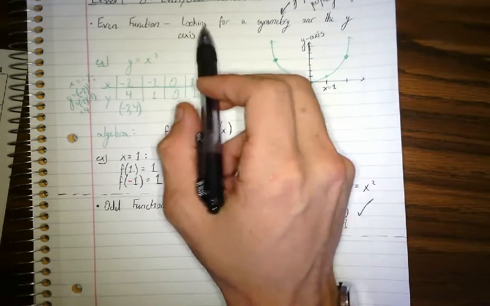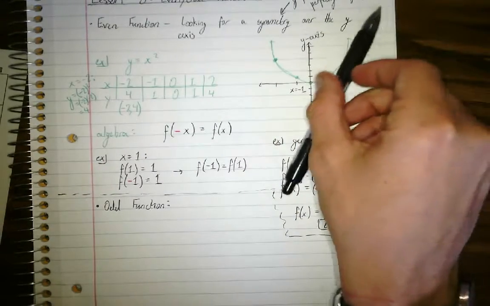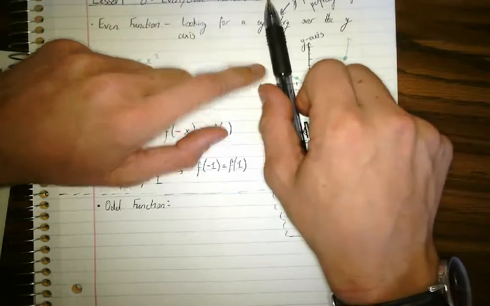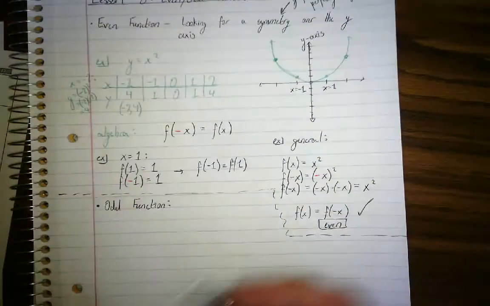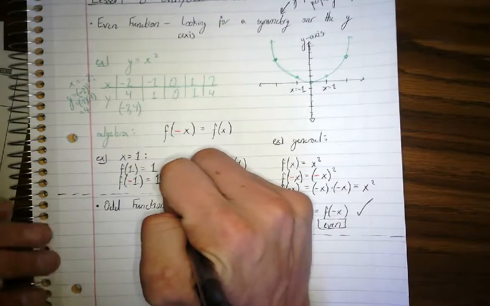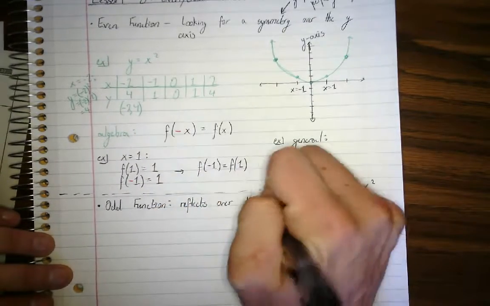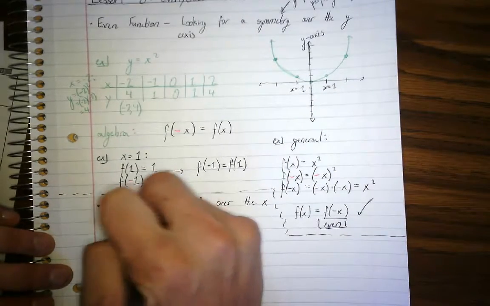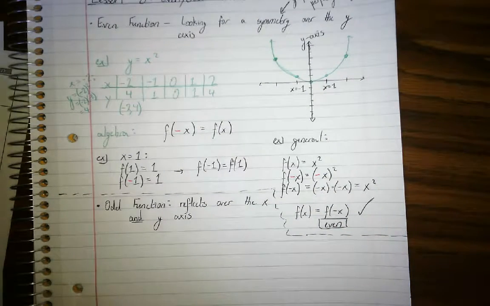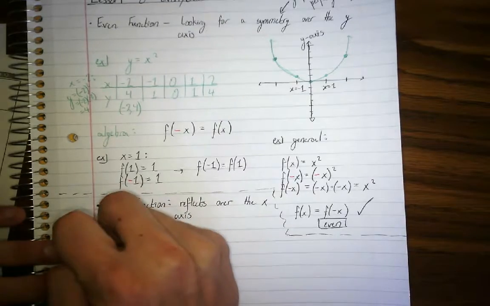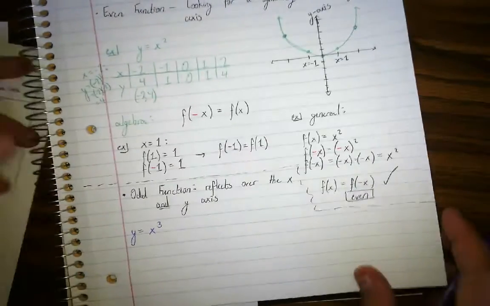So for an odd function, we're not just looking for a symmetry over the y-axis. We're trying to find a function where we flip it over the y-axis, and then we flip that piece over the x-axis, and then we should have that perfect overlap. So an odd function reflects over the x and y-axis. What that means in the case of a chart, we'll actually get to that part. Let's just focus on graphing it out first, seeing that visual, and then we can get a little more abstract with it. So we're going to be looking at y equals x cubed.